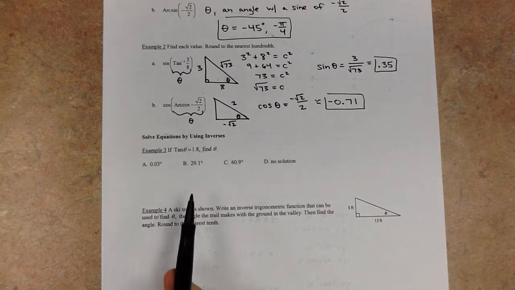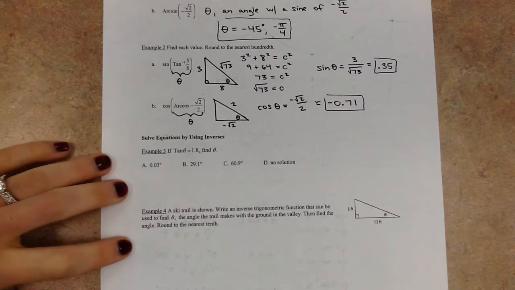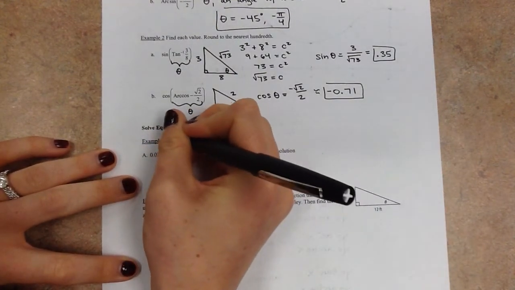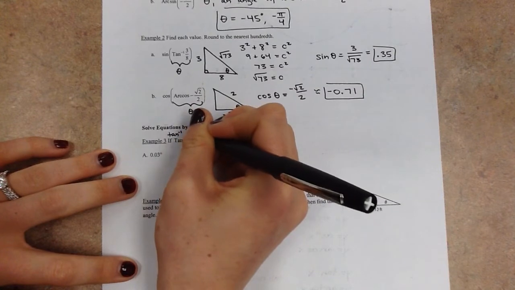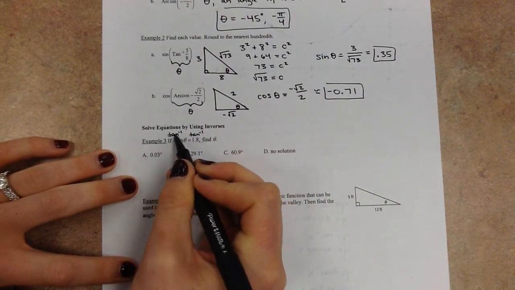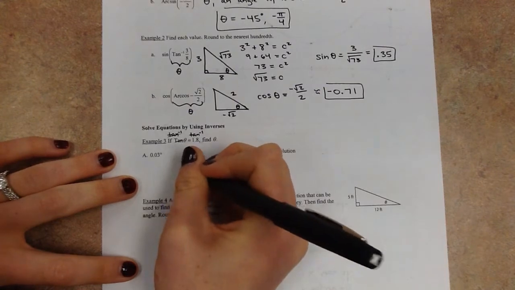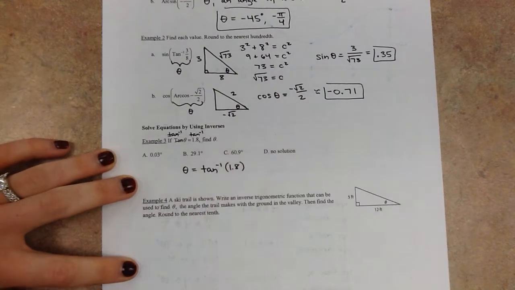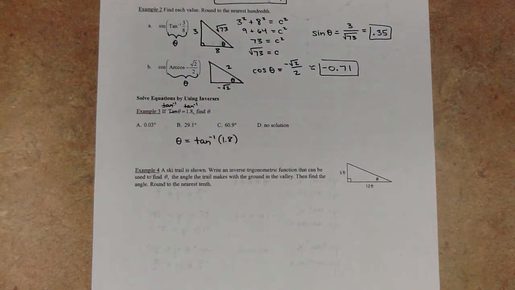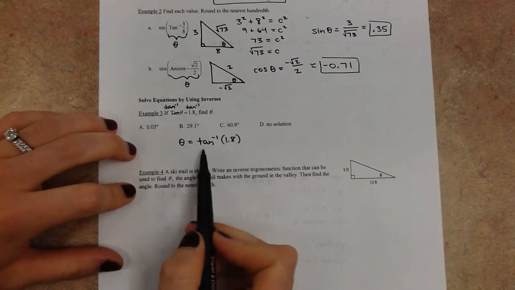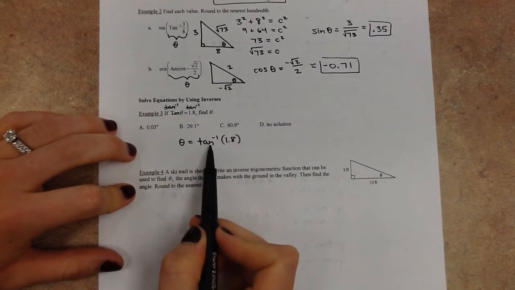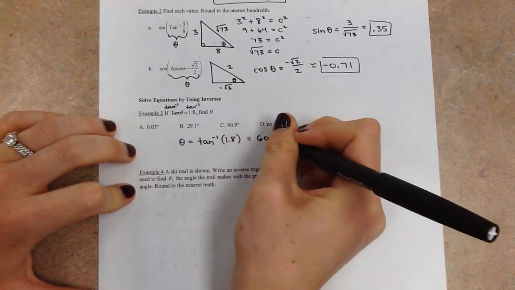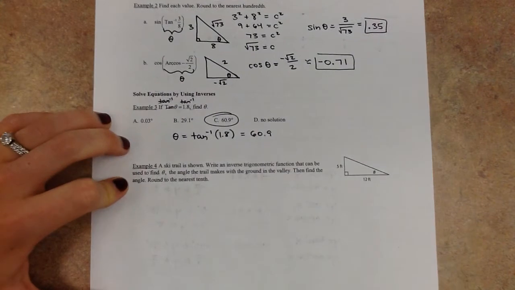So we've got tangent theta equals 1.8. Find theta. So what you do is you take the tangent inverse of both sides. Now the tangent inverse and the tangent cancel each other out, and you're left just with a theta. And so this is what you want to plug into your calculator, and I apologize, I do not have a calculator with me, but you would plug this in. This is the trig menu right next to the 7, and so you'd find tangent inverse, plug in 1.8, and what you get is 60.9. So that is one of your multiple choice options.